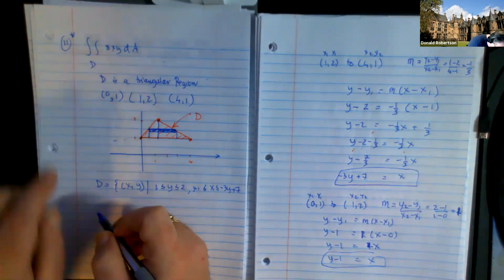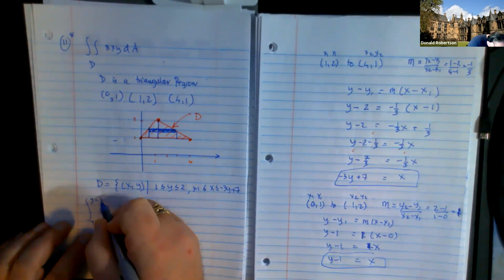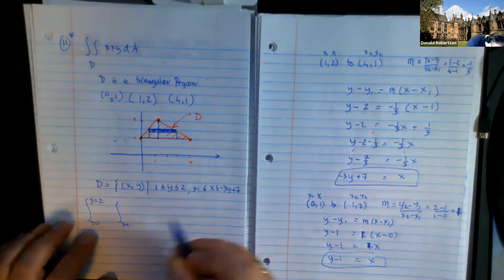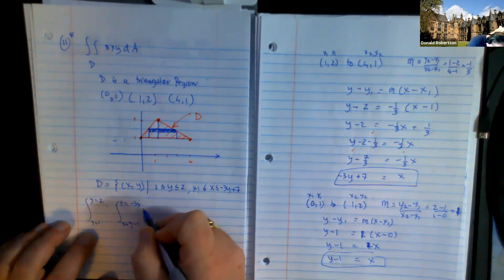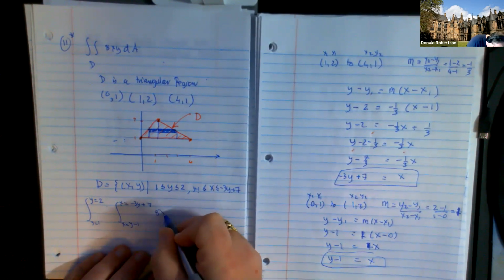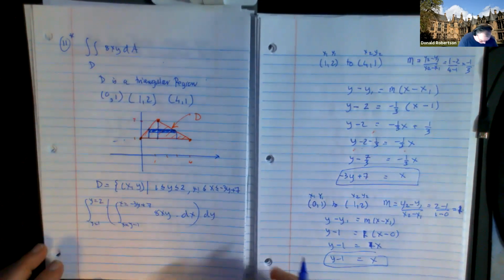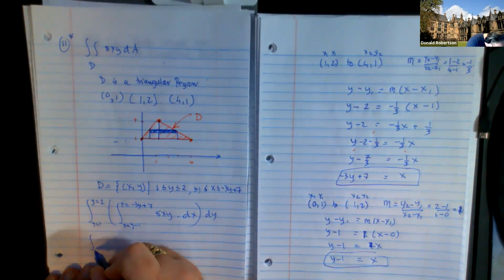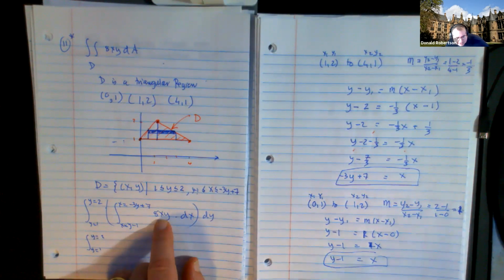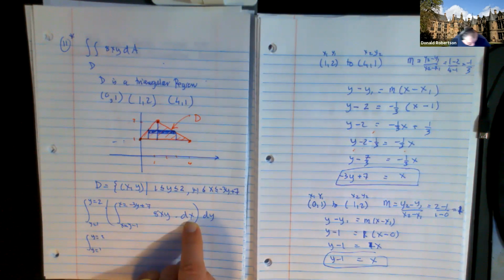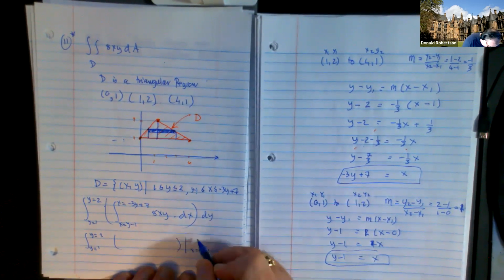And so this double integral will go from y equals 1 to 2, from x equals y minus 1 to x equals negative 3y plus 7 of 8xy. Do the x's first, do the y second. Okay, let's see if we can take this just a little bit further. If you integrate 8xy with respect to x, what will you get? 4x squared y.